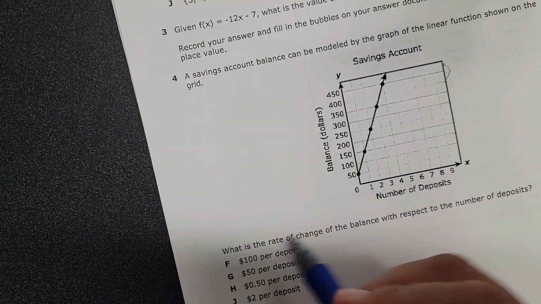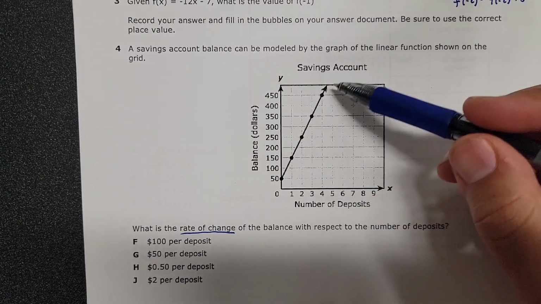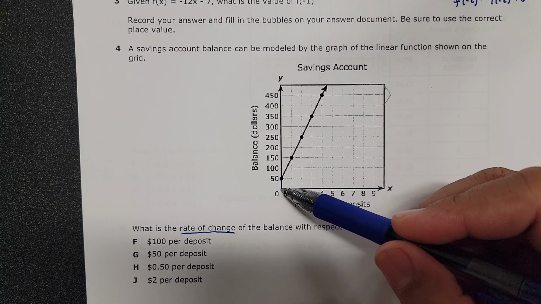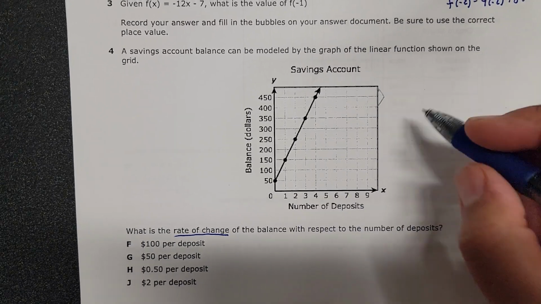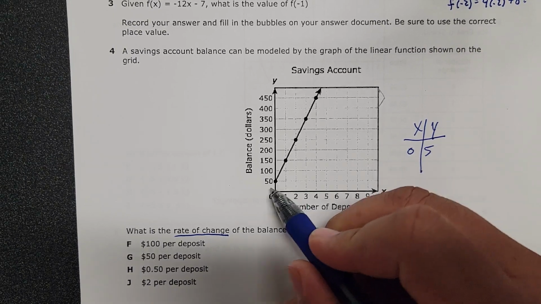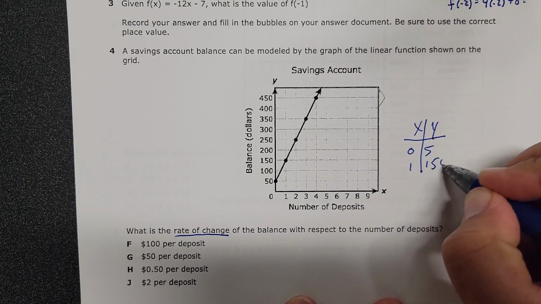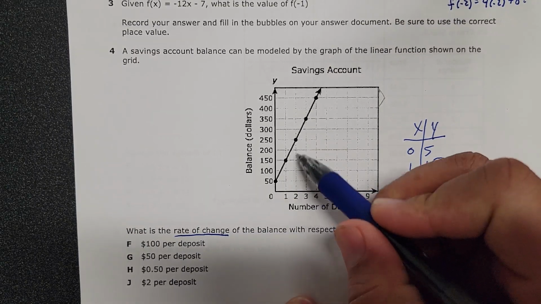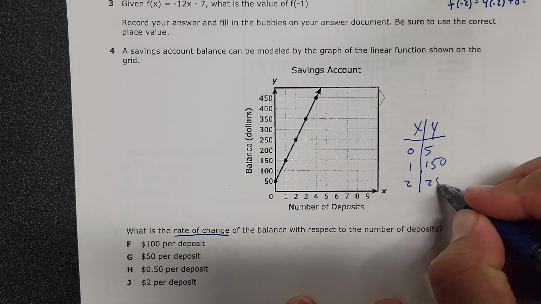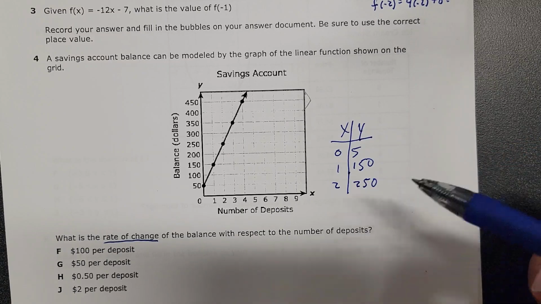On here, remember the word rate of change is slope, so we can use these points to put in the calculator. My first point is going to be 0, 50, because I don't move left and right. So if I make my XY table, I have 0, 50. This one is going to be 1, and then 150. And let's get one more for the calculator. 2, 250. Go ahead and plug this into the calculator so you can find out what your slope is.